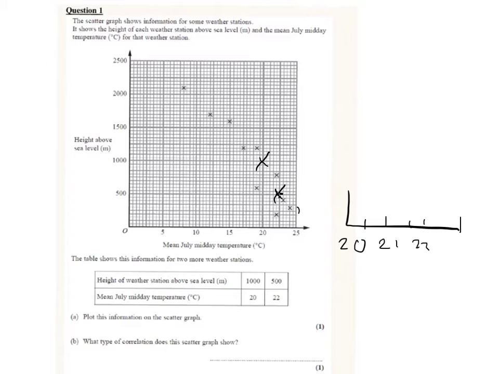So what type of correlation have we got? Well, we're coming down. That type of correlation is negative.